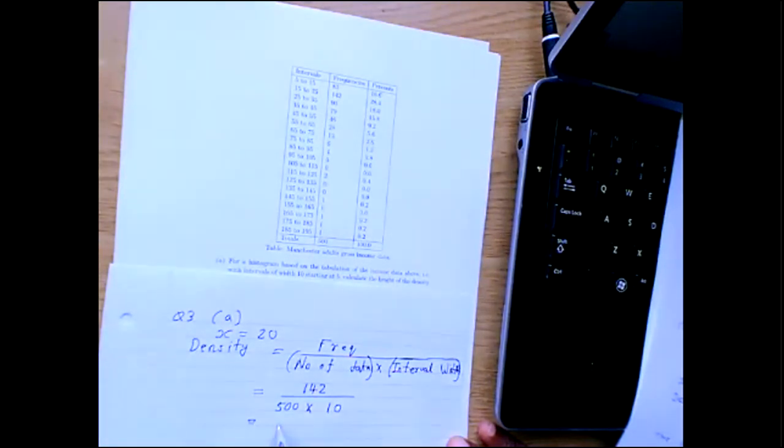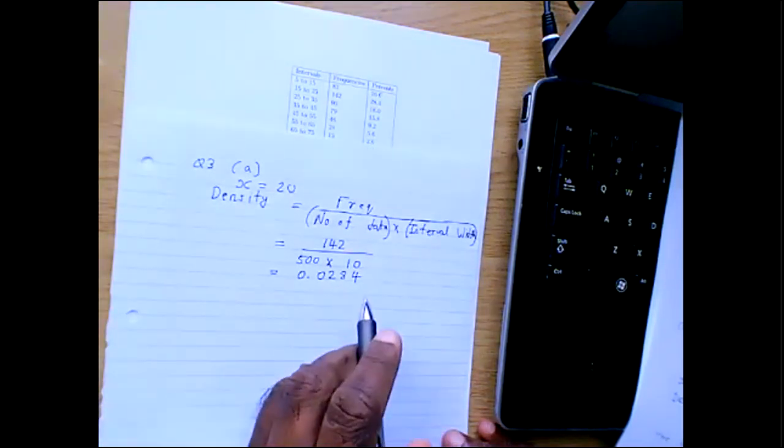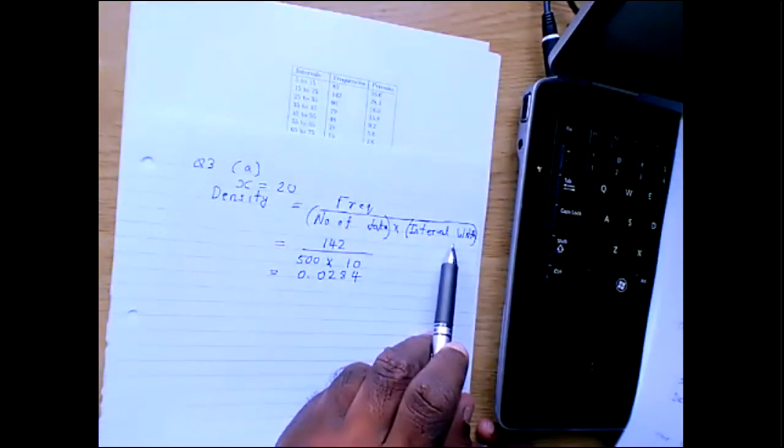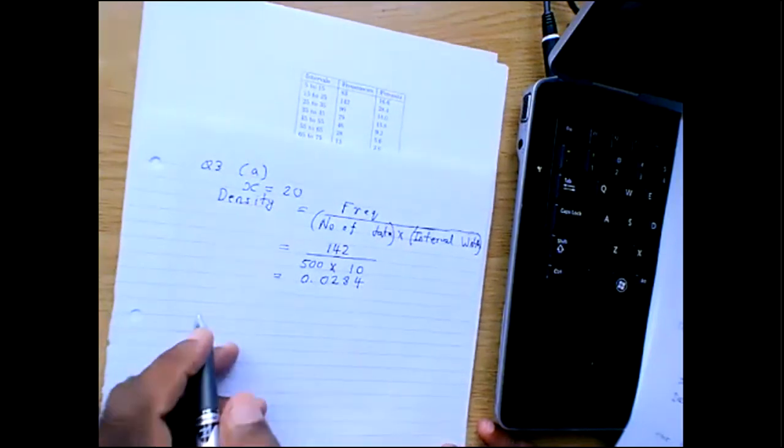So the answer is 0.0284. Did you get what I said? You find the frequency, the total number of data, and the interval width, and then substitute. That's it.